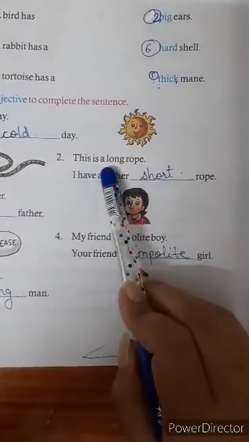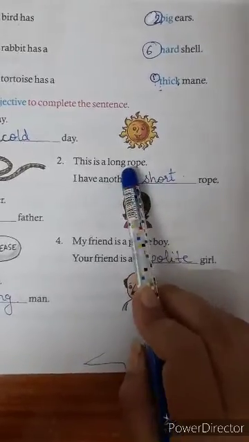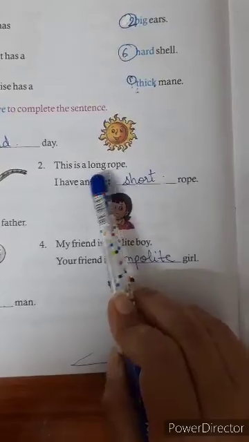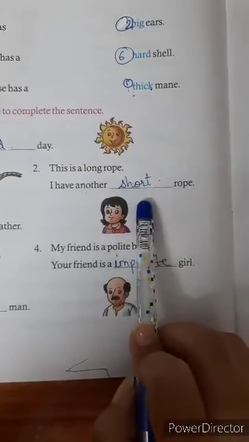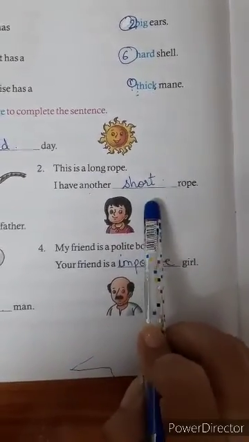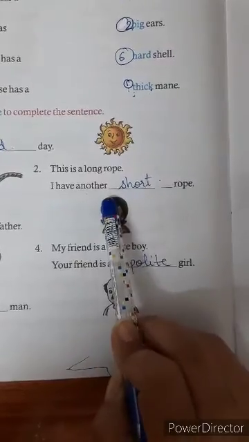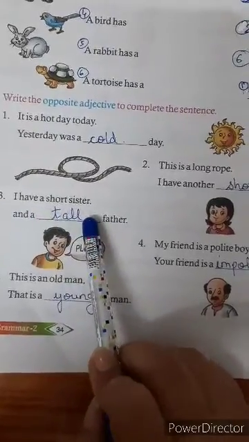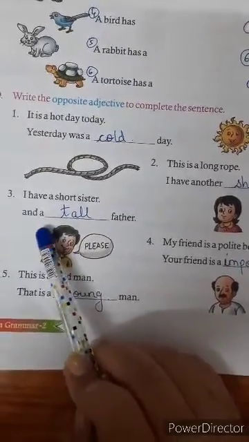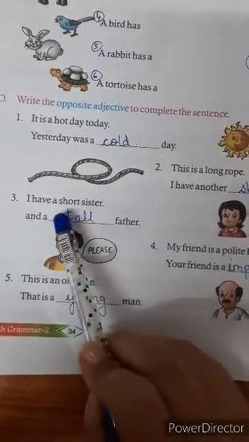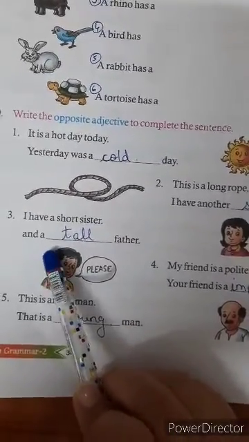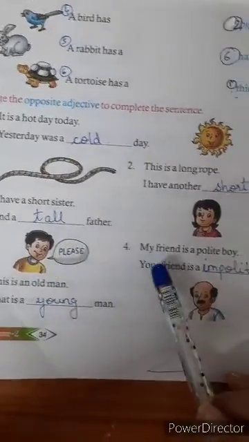Second, this is a long rope. How is the rope, students? It is long. So, long is the adjective used here. When we have to write the opposite of long, we will write short. I have another short rope. Sentence number 3. I have a short sister and a tall father. What is the opposite of short, students? Tall, and a tall father.